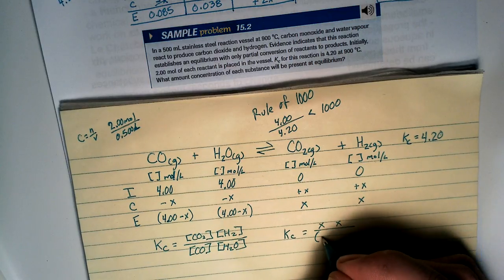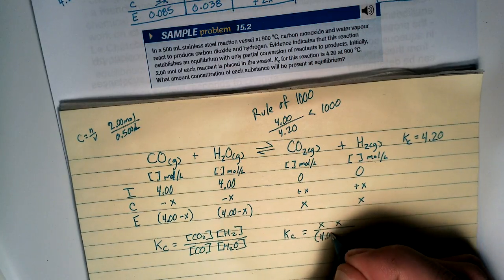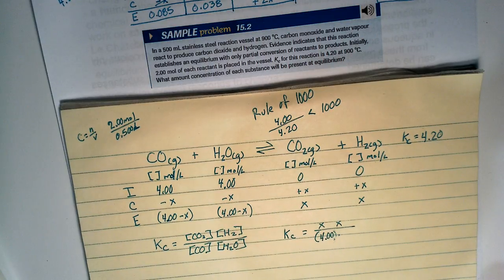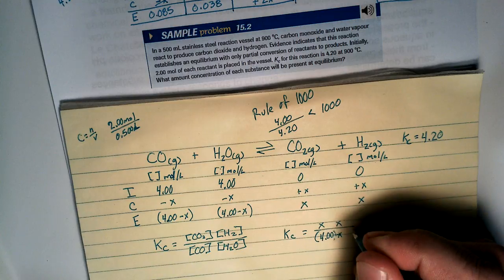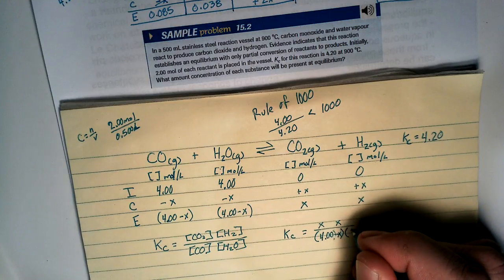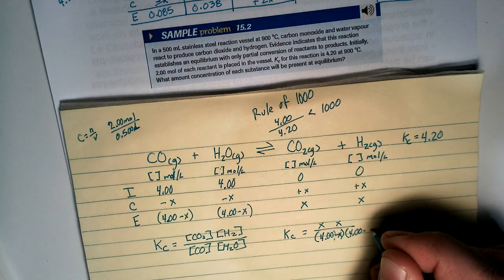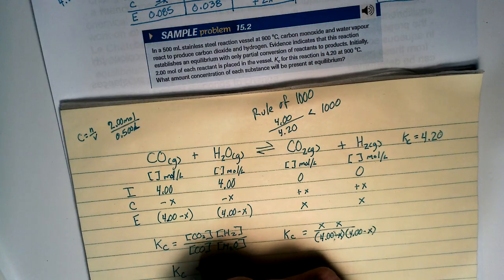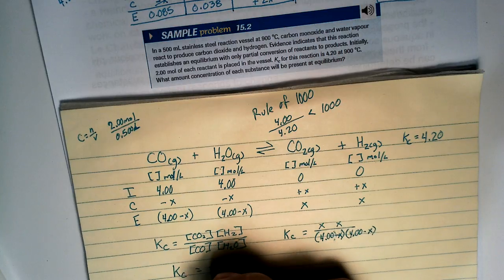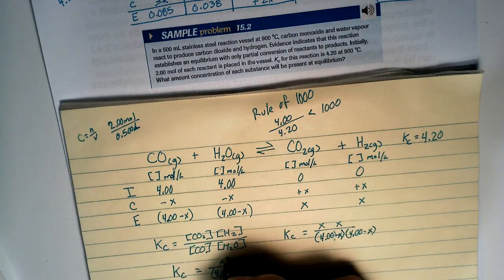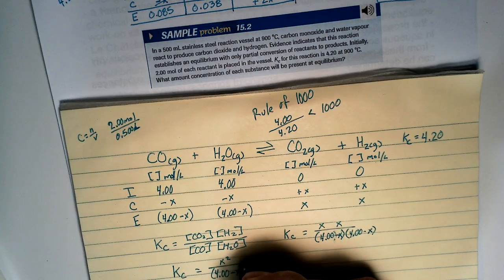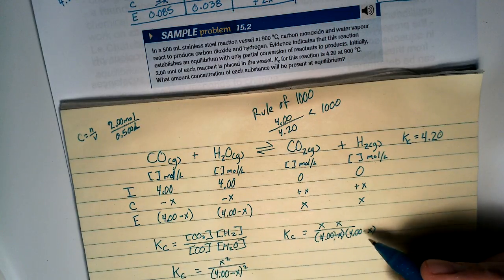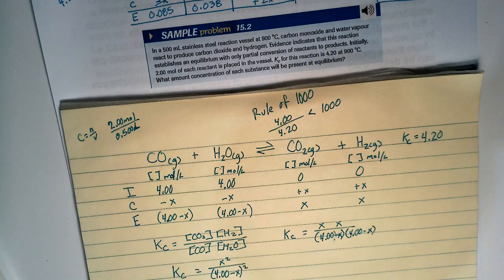On the bottom, I'll have 4.00 minus x times 4.00 minus x. So really what I have is Kc is equal to x squared over 4.00 minus x squared. You have the same two numbers on top, same two numbers on the bottom.